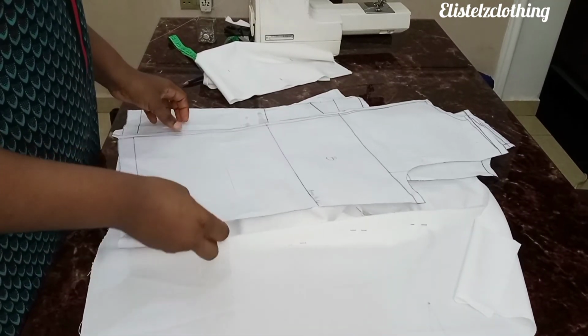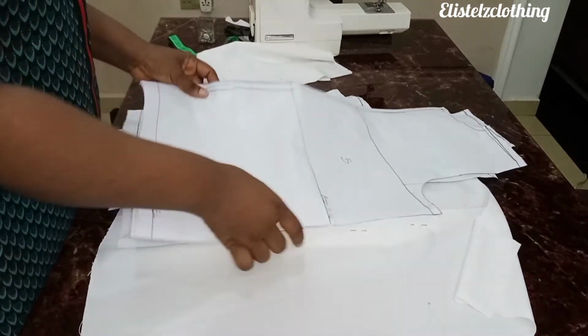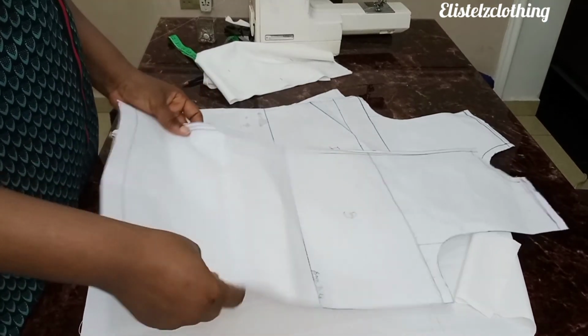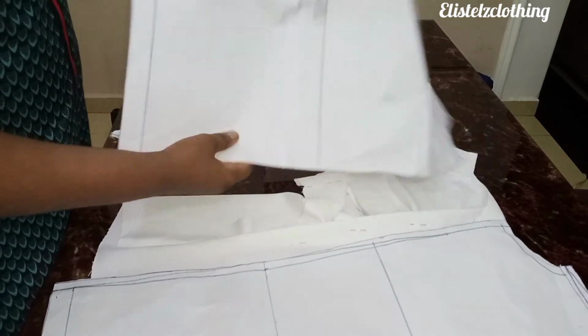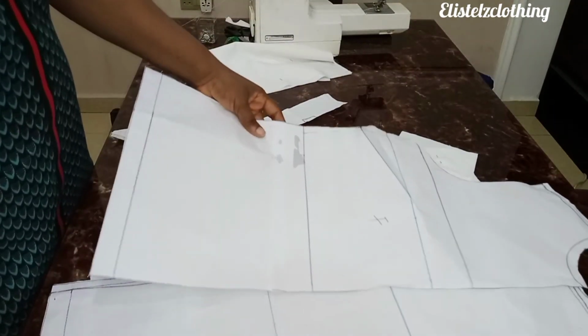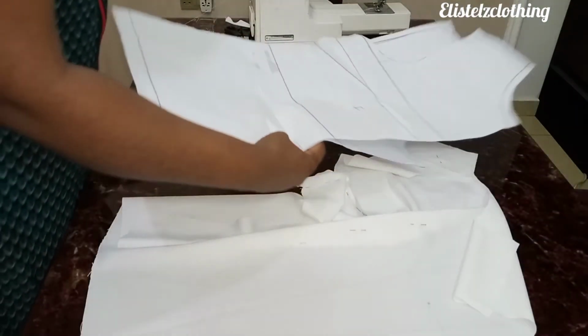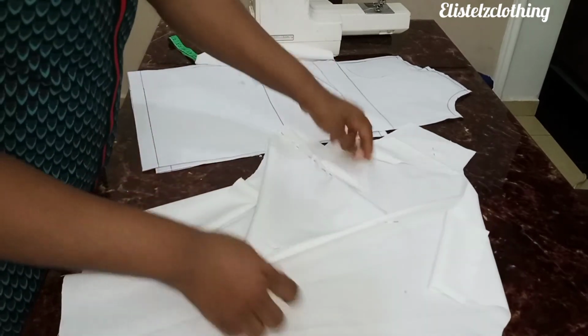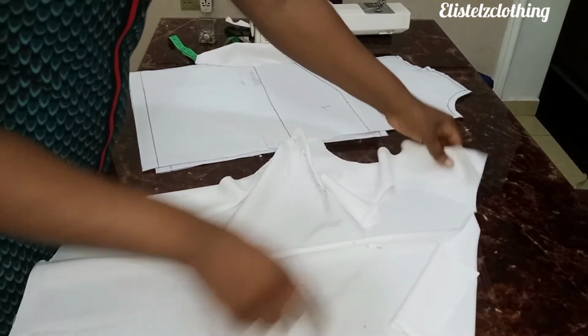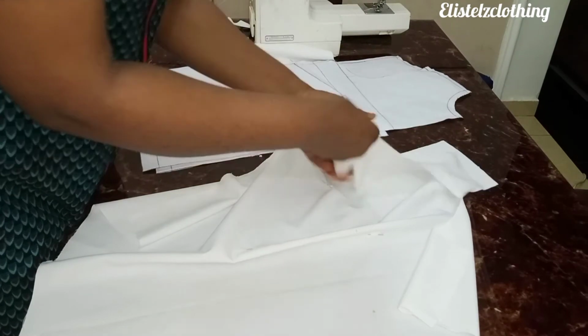So I went ahead to transfer the patterns to the fabric. This is the front piece, I've transferred it, and then this is the back piece as well. Now for the front piece, I also went ahead to cut out a facing.